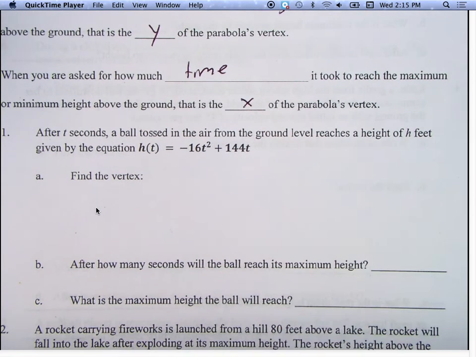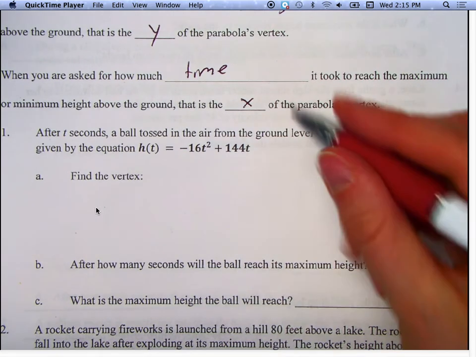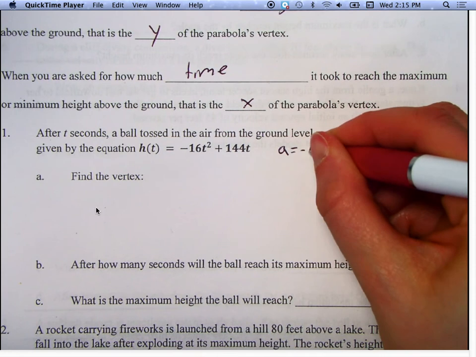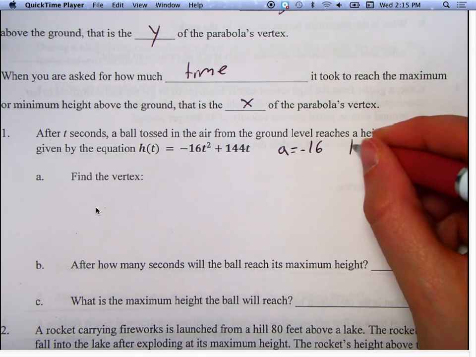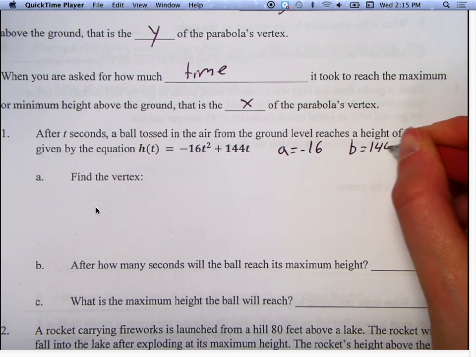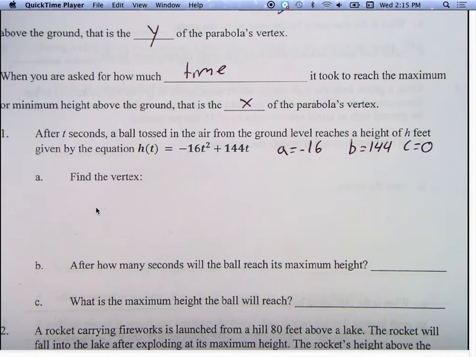All right. After t seconds, a ball tossed into the air from the ground level reaches a height of h feet, given by the equation h(t) equals negative 16t squared plus 144t. So let's talk about what a, b, and c are first. What's the a value here? Negative 16. Okay. What's the b value? 144. And what's the c value? 0. It's not written. Okay? And we know it's 0 because it went from the ground.